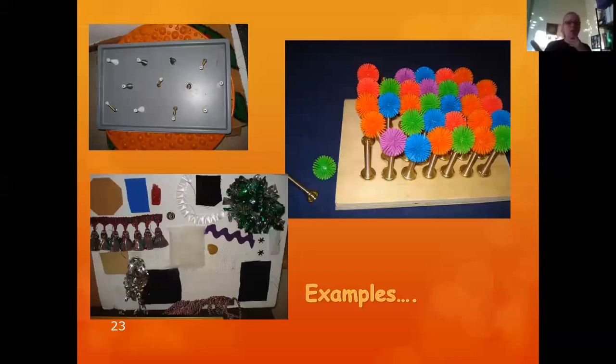Then on the right-hand side, again, I'm pretty sure those are door stops, and they just ordered some pencil toppers, I think from the dollar store, and used caulk to put them on top of those door stops. Then the kids could move their arms and their hands back and forth on top of those door stops.